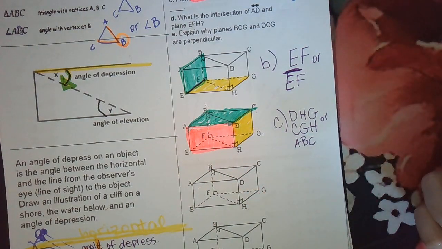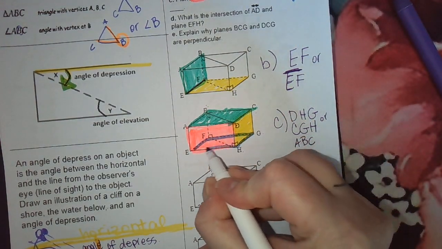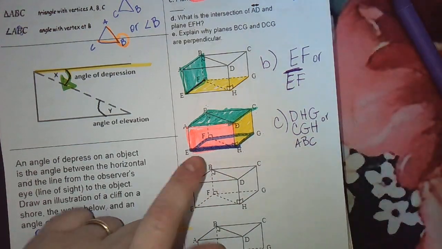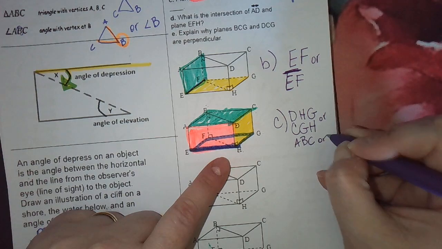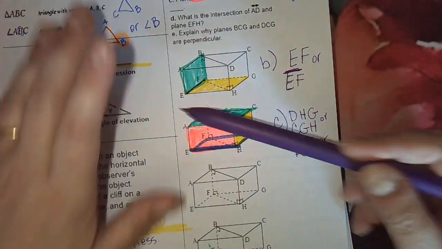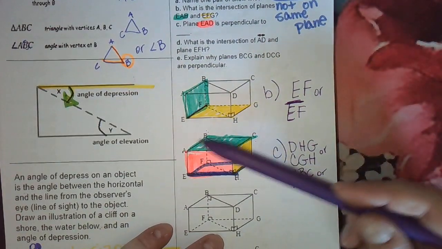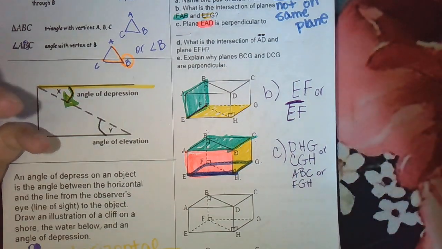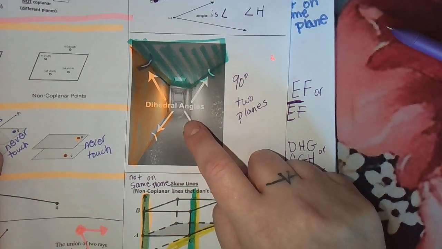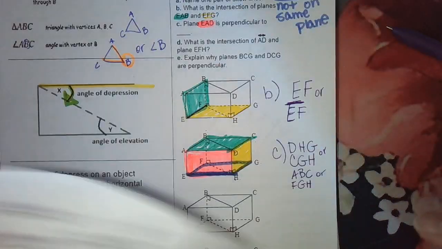What else could it be perpendicular to? It could be perpendicular to this plane on the bottom, and they could cross at that EH. But it could be perpendicular to the plane on the bottom, FGH. So, either way, part C said the plane is perpendicular to what? It's perpendicular to another side, whatever it's connected to. That makes a 90-degree angle, or a dihedral angle. So anytime we have a wall and a ceiling, that makes perpendicular 90 degrees.